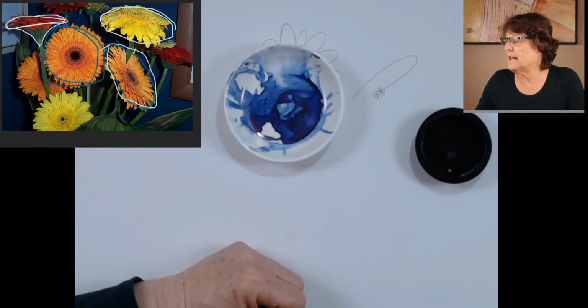This gerbera here, the yellow one at the top, that's a lovely oval shape. We can't see the petals right at the back here, and the petals in the front are nice and long. So I don't know if you remember our foreshortening video.